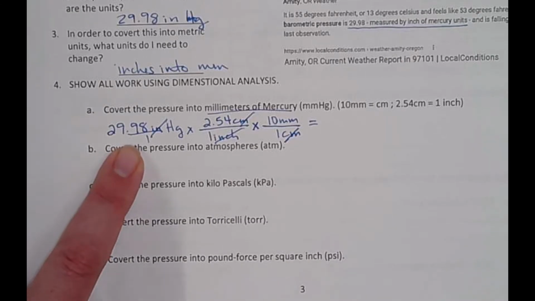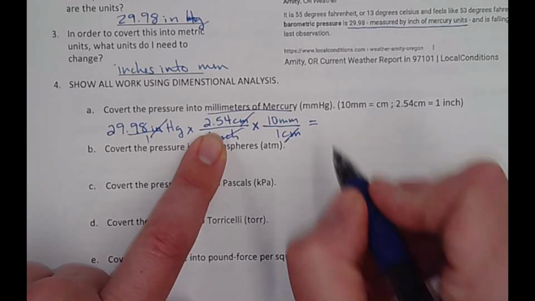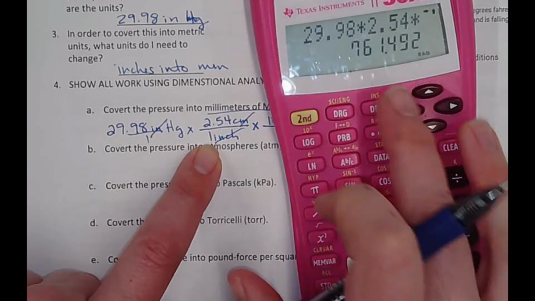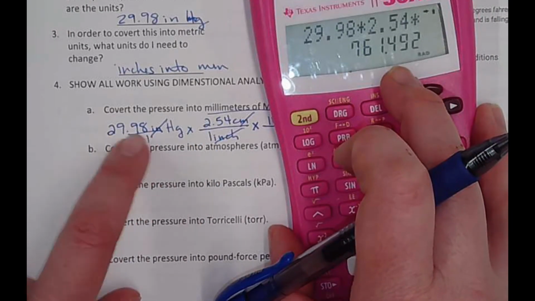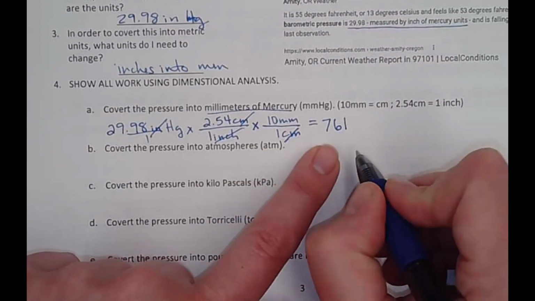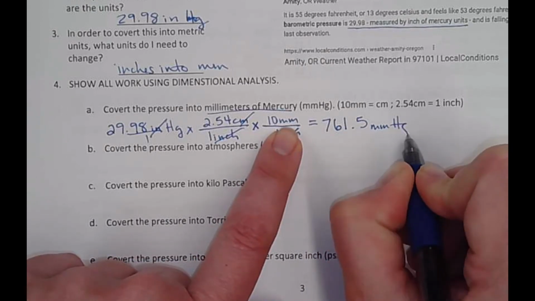In my calculator, I got 29.98 times 2.54 times 10, and so I get 761 with lots of numbers here. My original answer had 4 significant figures, so I can keep 4. So this will be 761.5, and I'm now in millimeters of mercury.